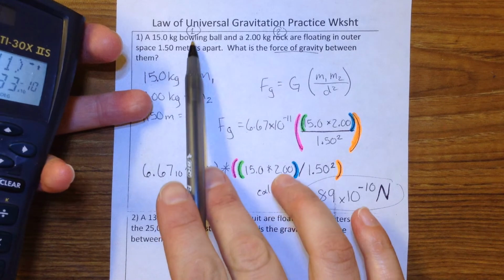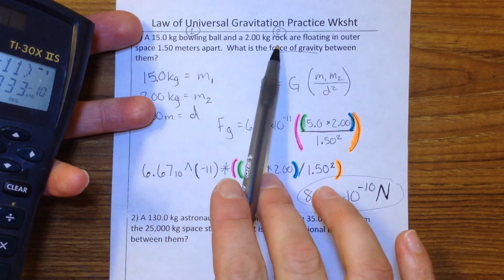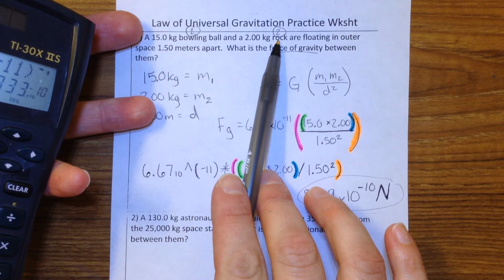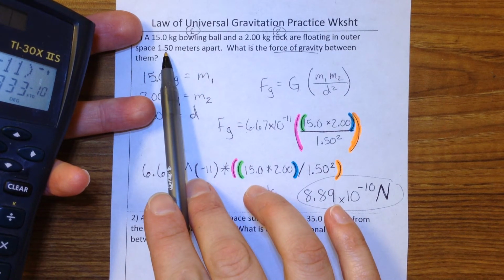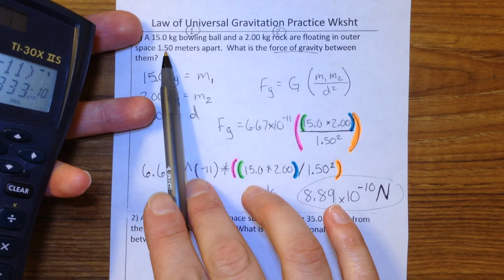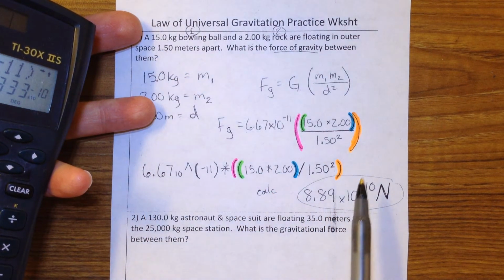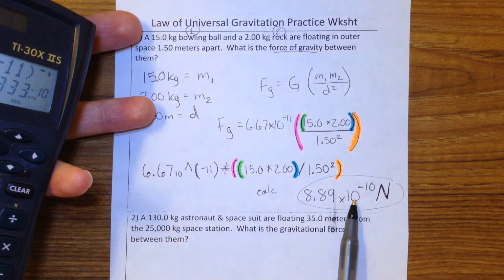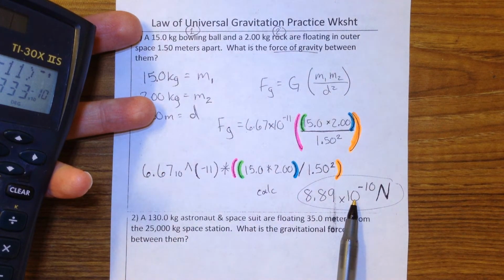So if you have a bowling ball and a rock floating in outer space, even if they're only 1.5 meters apart, like the height of a shorter person, that distance, it is still such a weak force, it's barely noticeable. Does that kind of make sense? Yes. Because their masses are so small.